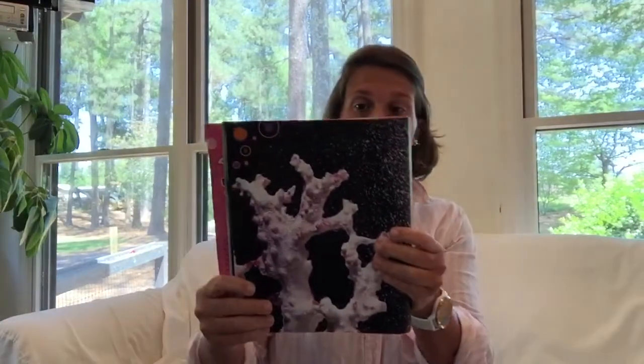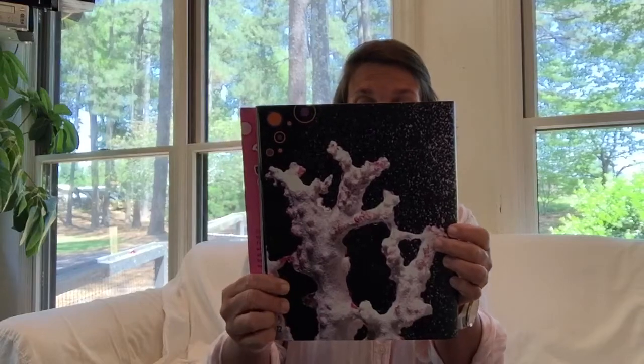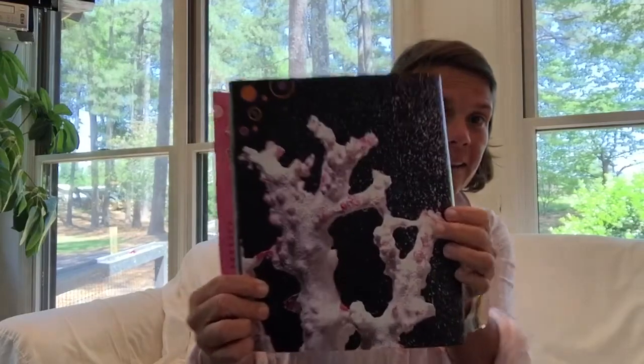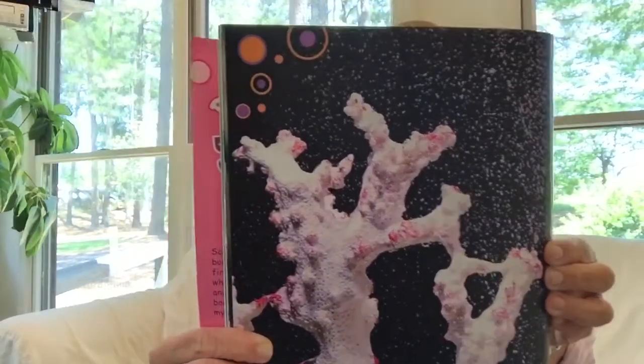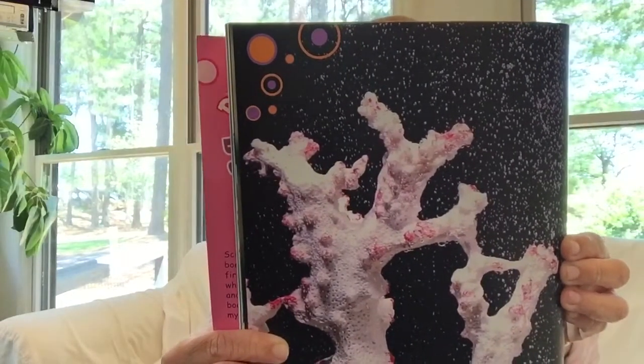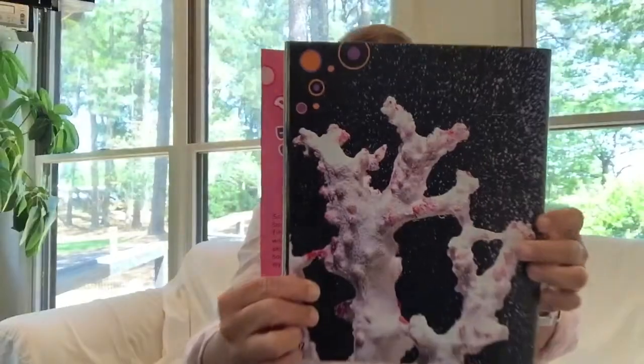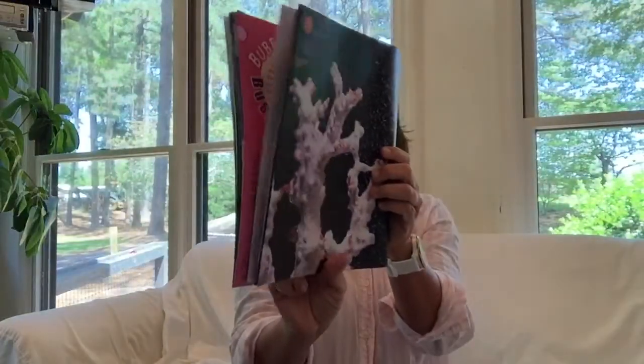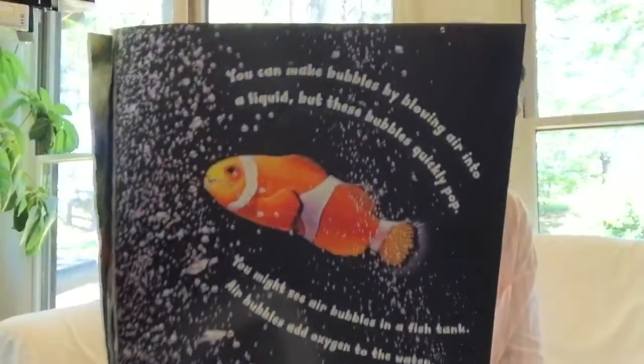You can make bubbles by blowing air into a liquid. But these bubbles quickly pop. You might see air bubbles in a fish tank. Air bubbles add oxygen to the water.